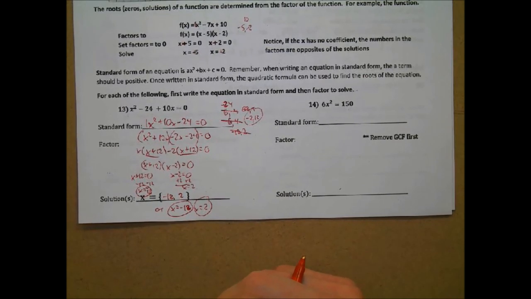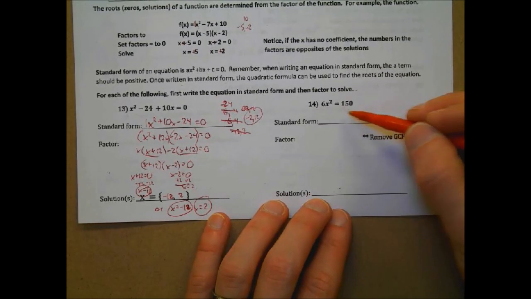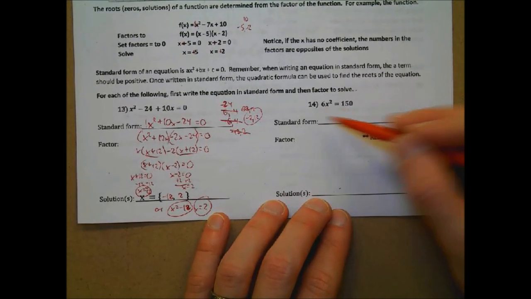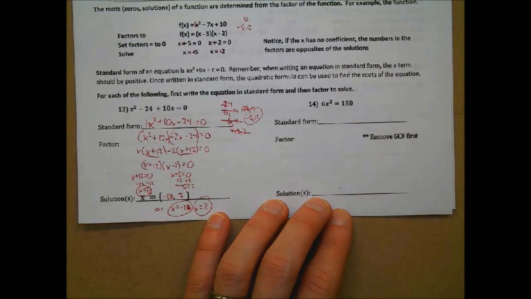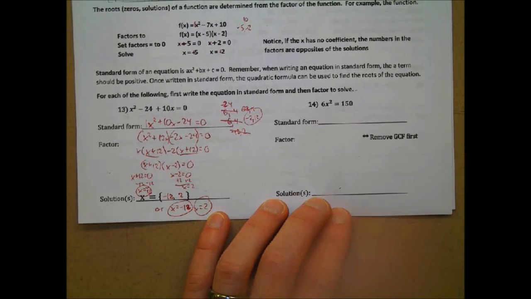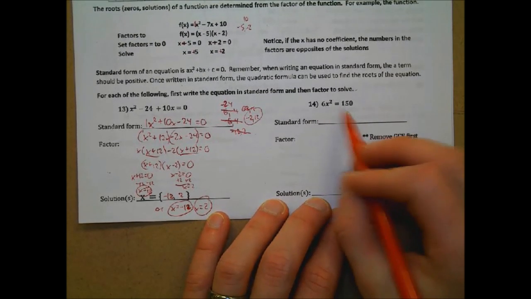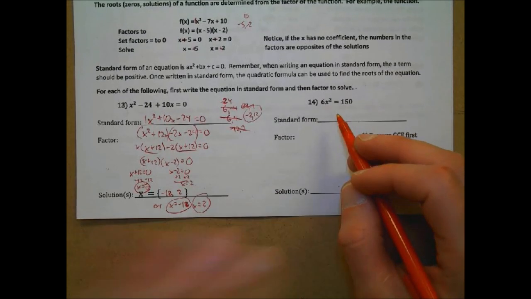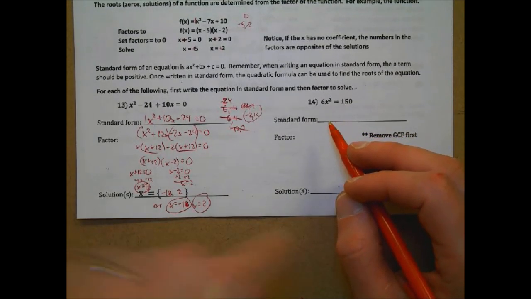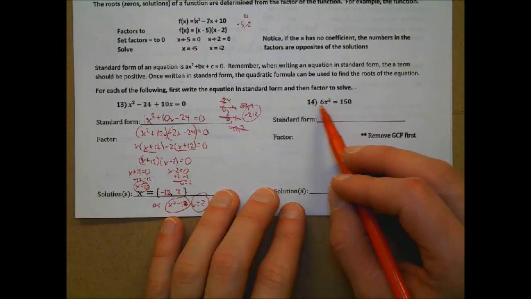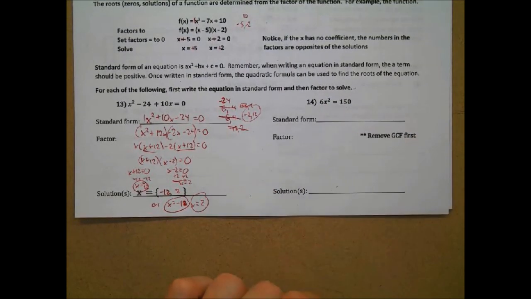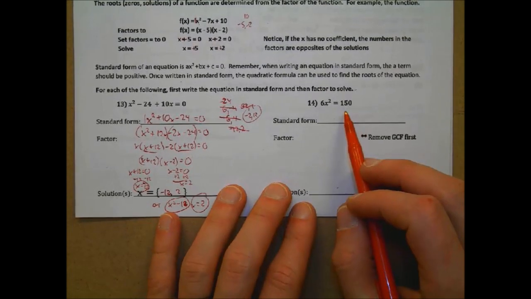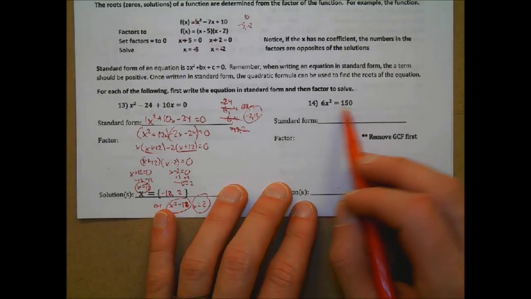Okay? Is this in standard form? No. What do I need to do here to get this in standard form? So that's a way to solve it. We're going to solve this one by factoring. So yes, you could, Kaylee, divide both sides by 6 and then square root. That would work. But we're going to solve this one by factoring. So we need to be in standard form here. What do I need to do here to get this in the right form for factoring?